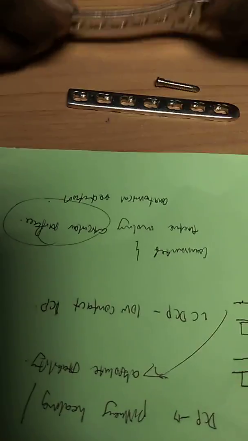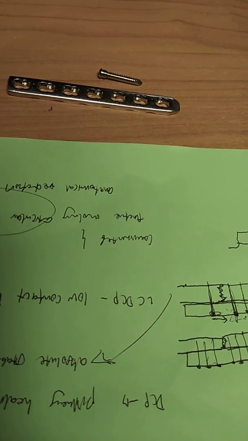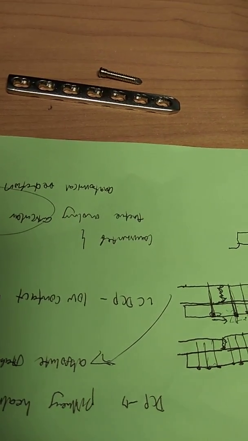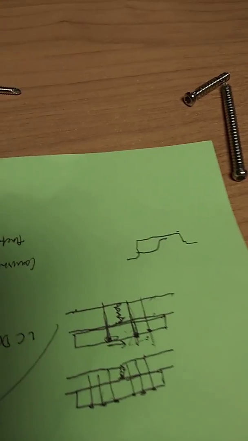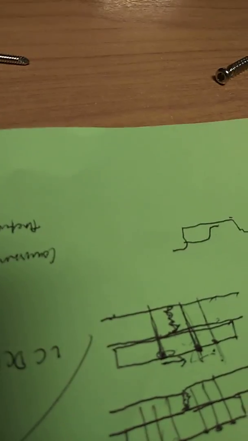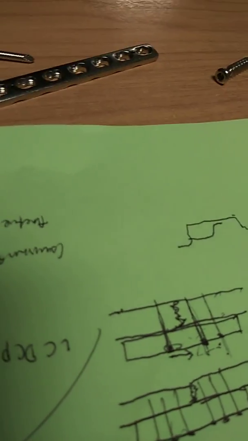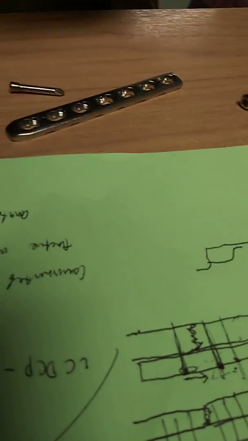And then some locking plates are contoured to follow the bone shape. For example, this one is contoured to follow the distal end radius. And then there's one for clavicle also, as well as proximal tibia and also distal tibia. Okay.